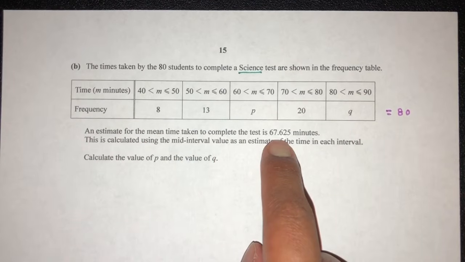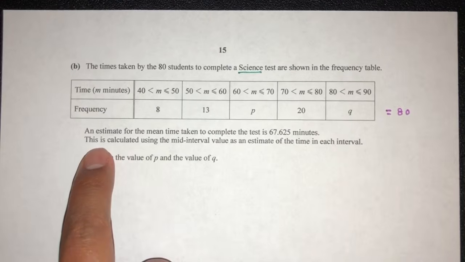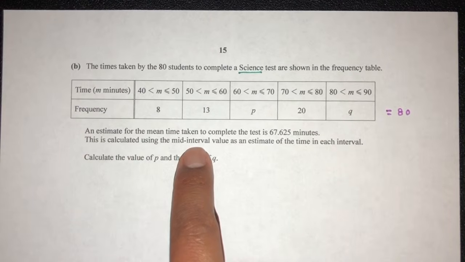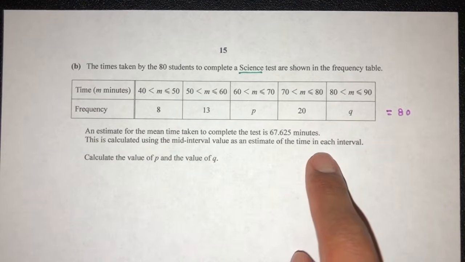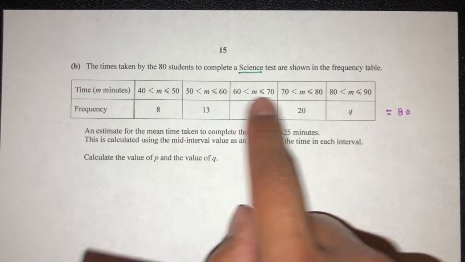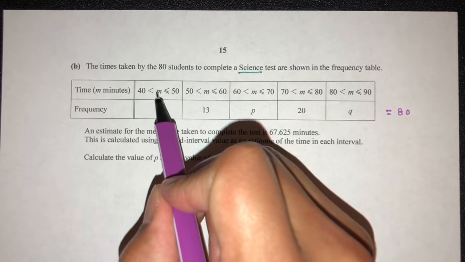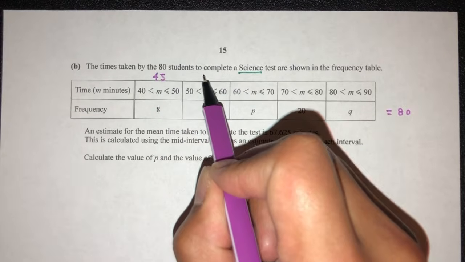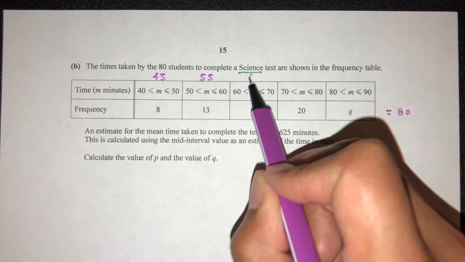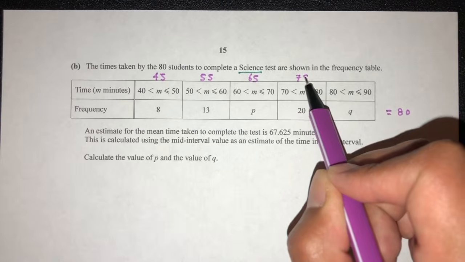An estimate for the mean time taken to complete the test. So mean, how do you find mean? Pretty easy. This is calculated using the mid-interval value of an estimate of the time in each interval. So what is the mid-interval value of each interval? That will be 45, 55, 65, 75, and 85 obviously. So how do you find mean?